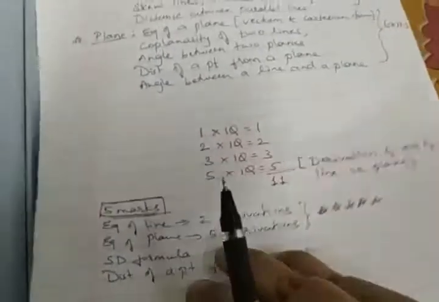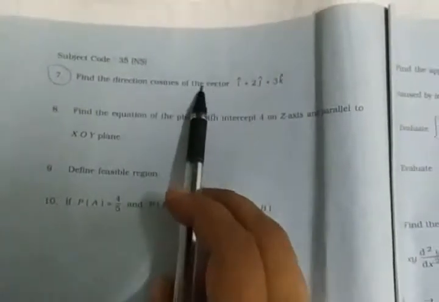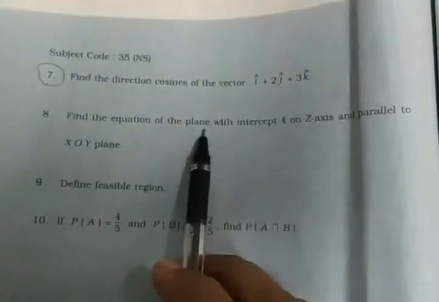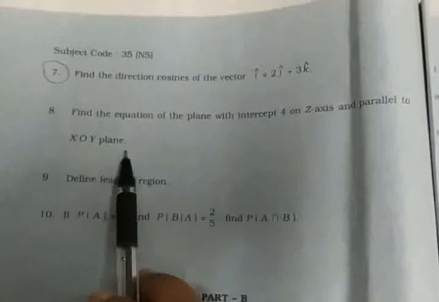Okay. So let's come back, and here this is the March 2014 question paper I had taken. As I mentioned, we expect 1 question for 1 mark. Here we don't find any 1 mark question from 3D, but I find only the 7th question, which is to find the direction cosines of the vector. This is from the vector chapter, which is already given. But have a glance at this question: find the equation of the plane with intercept 4 on the z-axis and parallel to the xy plane.